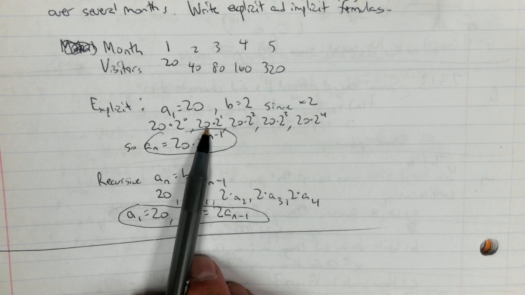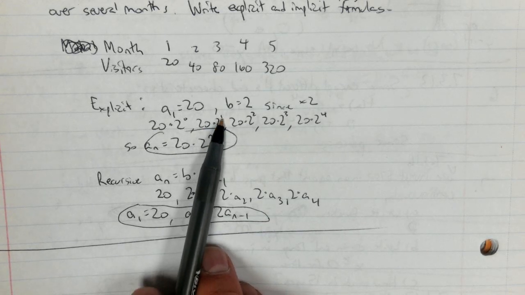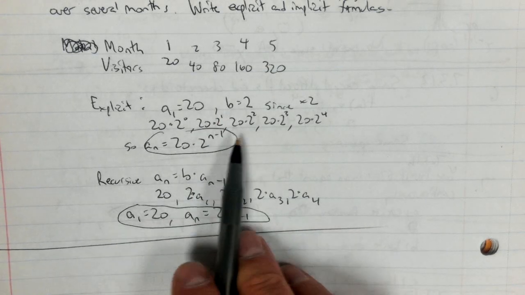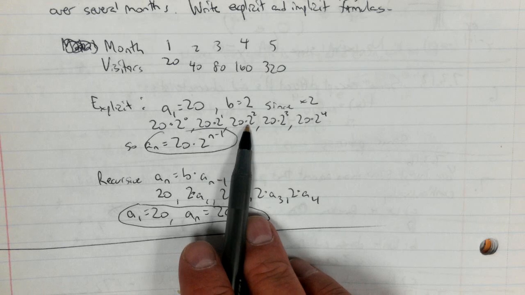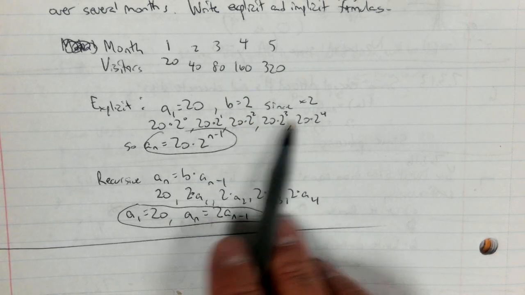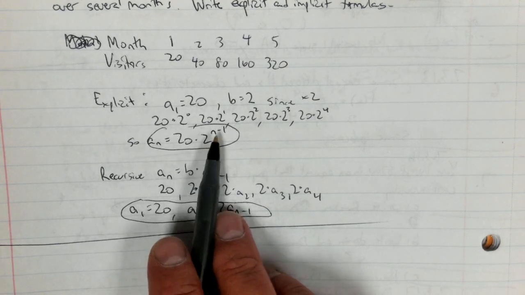And then for the second term, 20 times 2 to the first. So 2 to the first is just 2. 20 times 2 is 40. And then on this one, 20 times 2 squared. You think 4 times 20 is 80, and so on. So that means your formula would be 20 times 2 to the n minus 1.